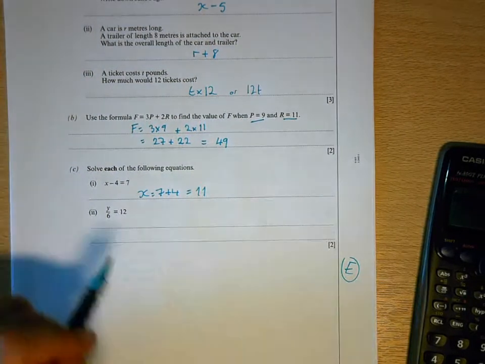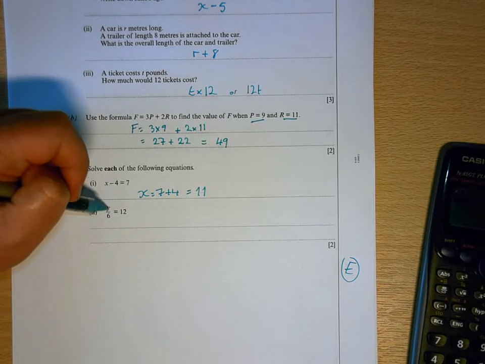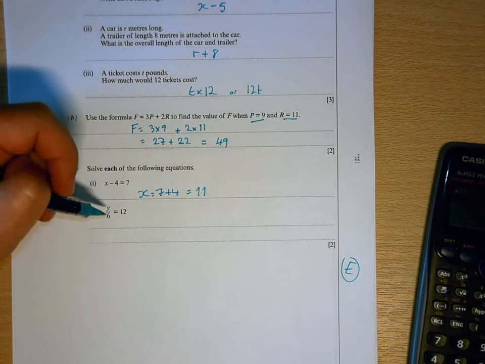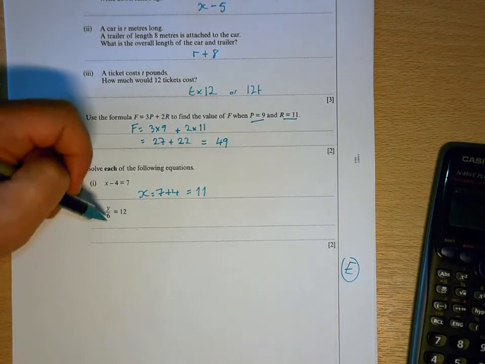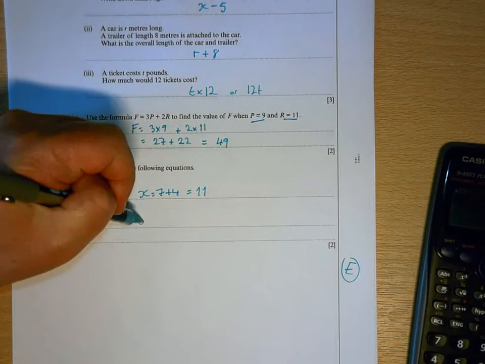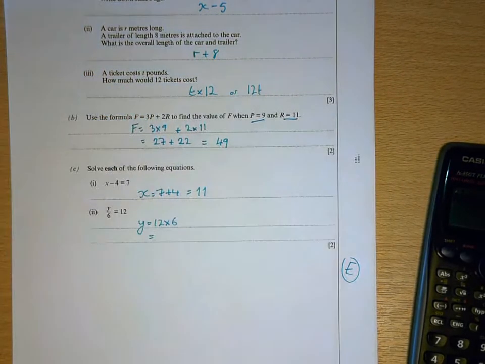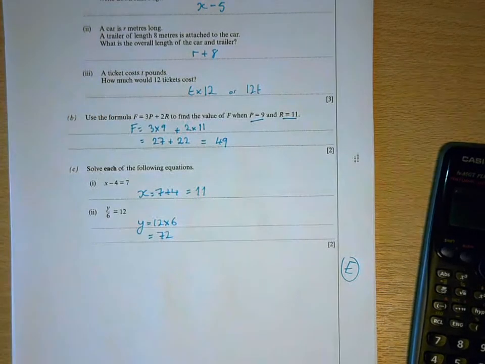Same thing here. To get the y on its own, I'm going to do the opposite of that. Now y over 6, in algebra over means divide, so that's saying y divide by 6. You go to the opposite of dividing by 6, which is multiplying by 6. So 12 6s are 72. That gets us into the E grade.